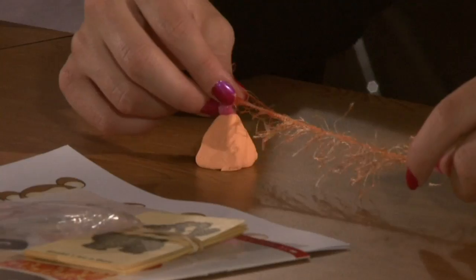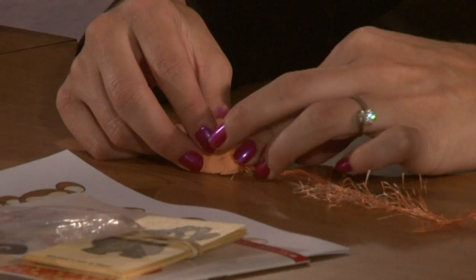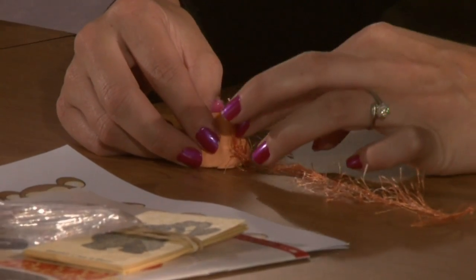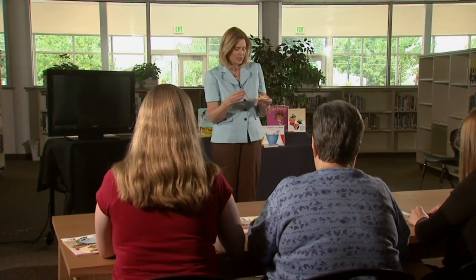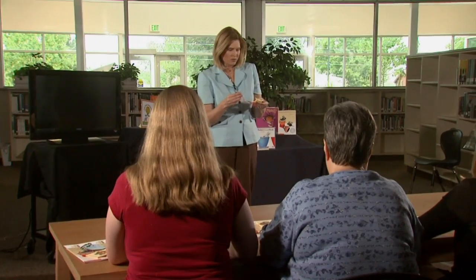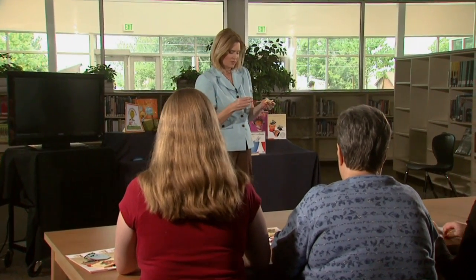Now we've got the nucleus and our cell body. I want you to take your piece of yarn, and it's got lots of little pieces on it. Stick it right down so it makes a tail almost, okay? Now this is called the axon. What the axon does is it carries the information from the neuron to the different parts of the body.